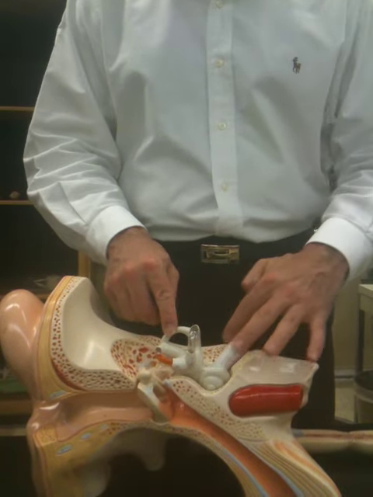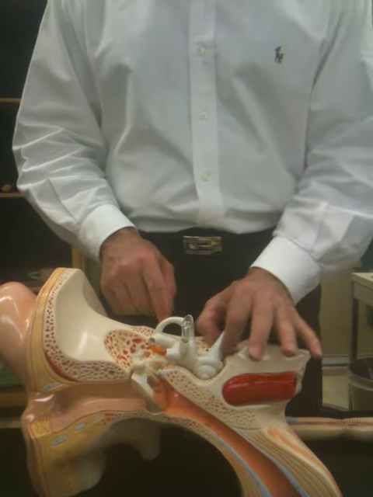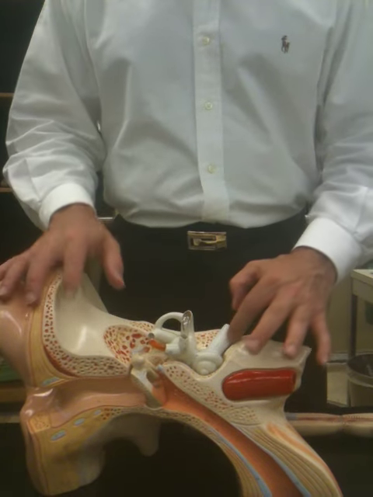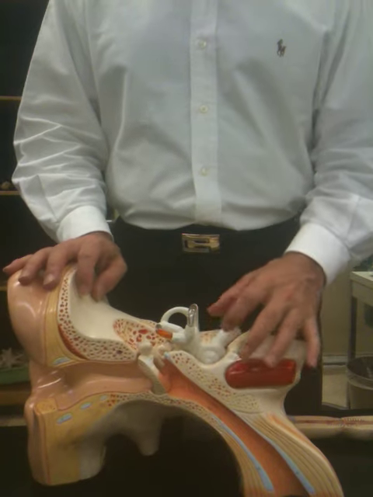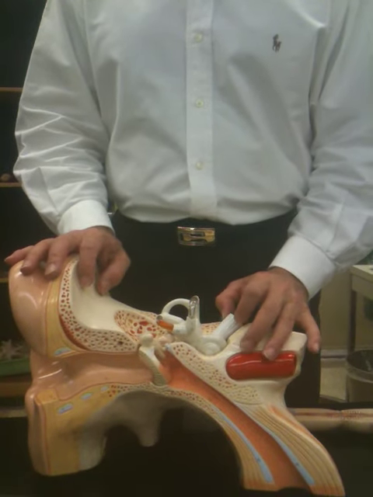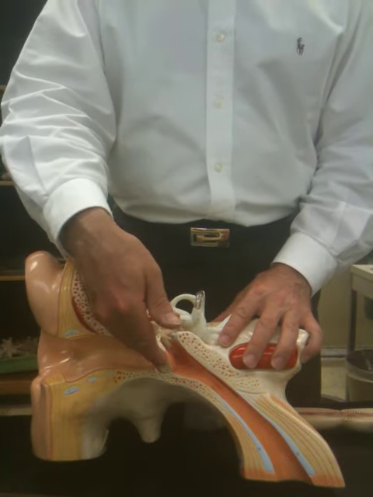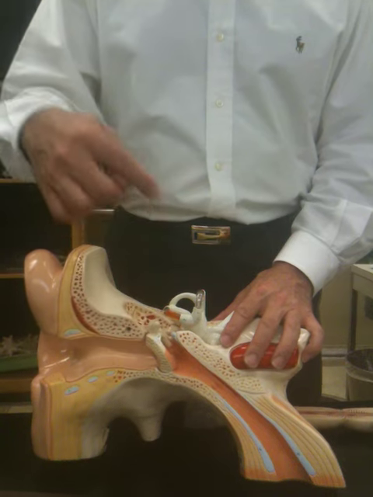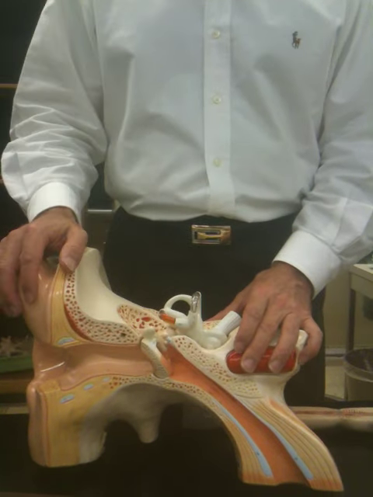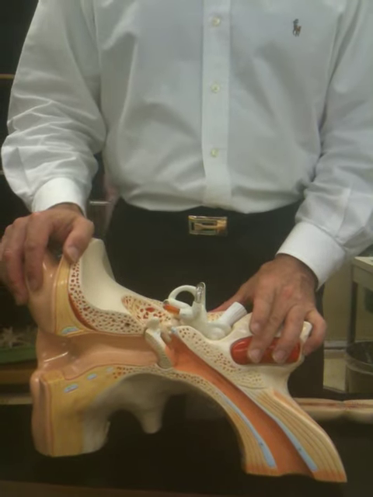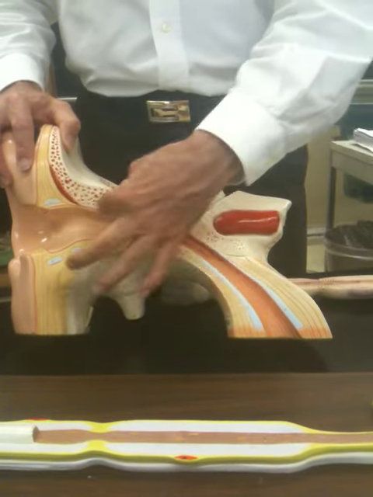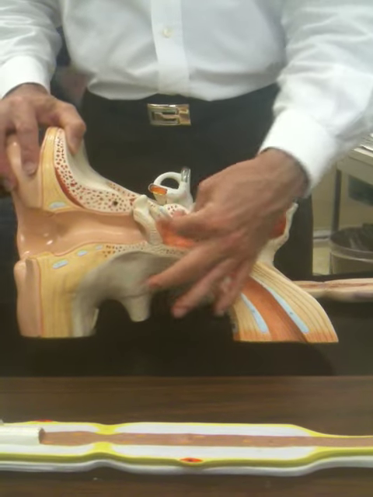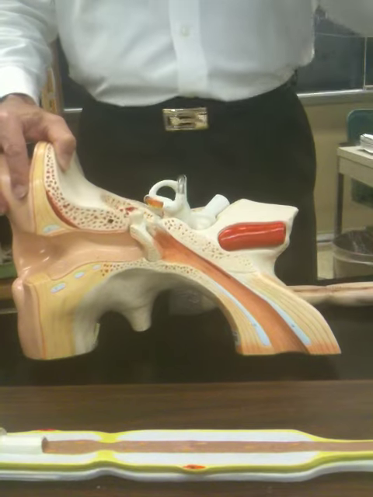Part of that is one part of the nerve. The other part, you see here going to the cochlear portion of it, that's for hearing. And it gets its information from the vibrations of the membrane, the auditory ossicles, and the cochlea. The Eustachian tube connects the middle ear to the back of the throat.